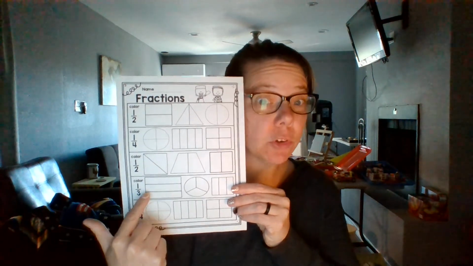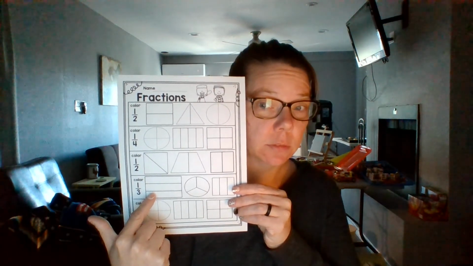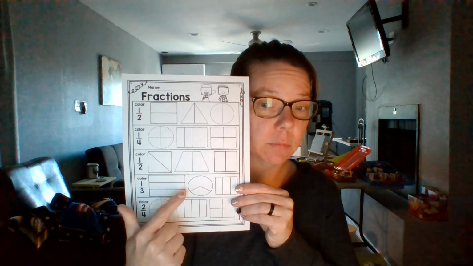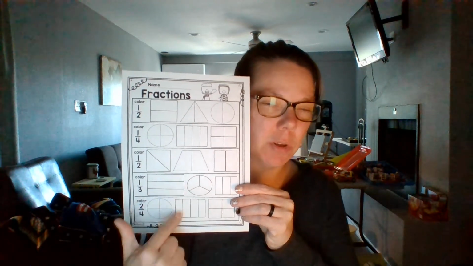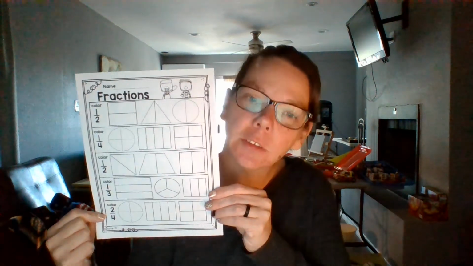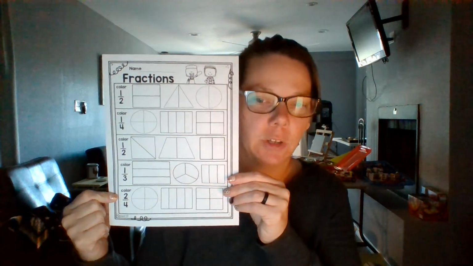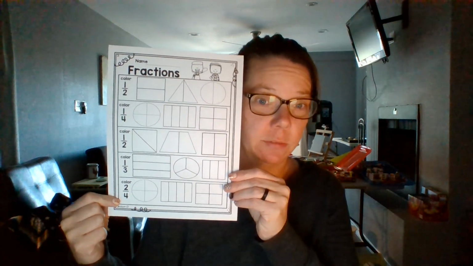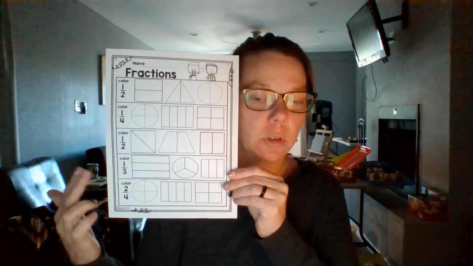1/3, how many would you color in? Okay? 1. This one down here is a little tricky. Ms. Pollard didn't talk about this one. Color in 2/4. Okay? 2. Color in 2/4.